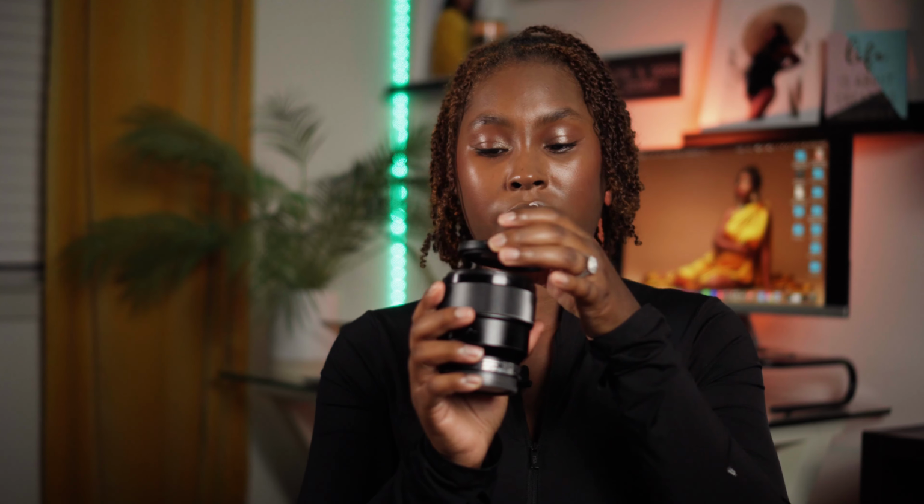This is the variable ND filter for my Sony 85mm, and basically what it does is it acts like sunglasses over the lens, okay? So you know how our eyes just really can't take a lot of sun? That is what neutral density filters do. You just screw it onto the lens, and there you have it, sunglasses for your lens. And so you can rotate it and adjust the brightness and how much light you are letting into your lens.